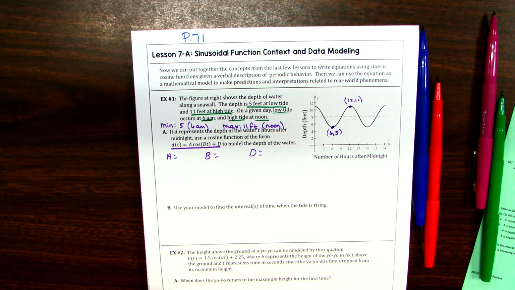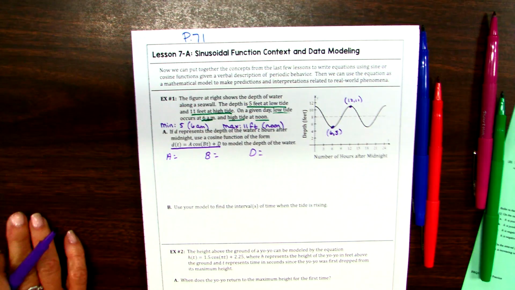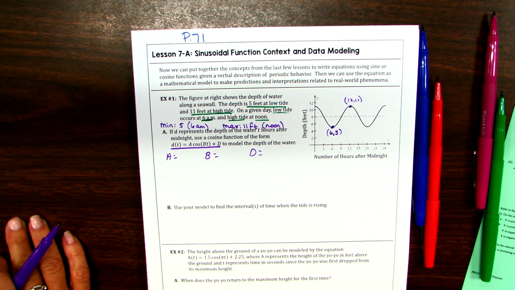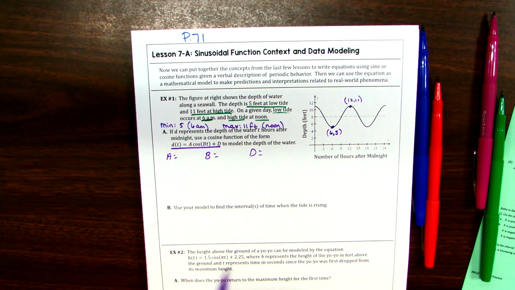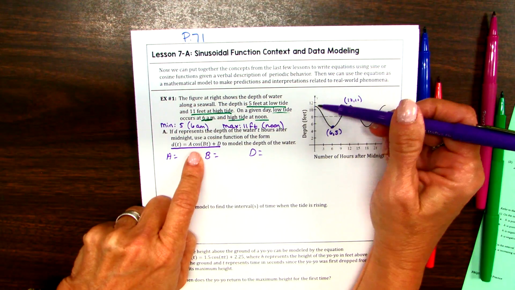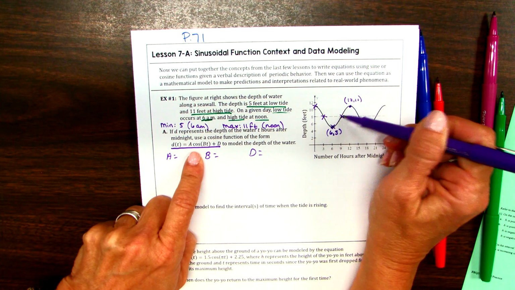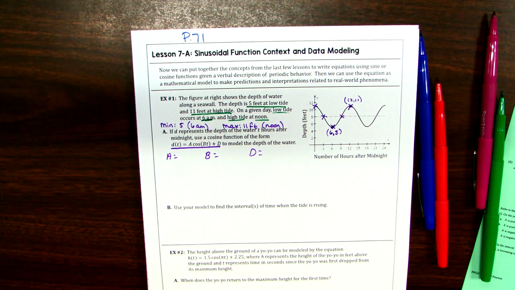And notice they left off C. C is our phase shift, C is our starting point. So if there is no C, that means we start at 0. So the graph should match the pattern of cosine, starting at 0. And it does, right? So we have up, middle, down, middle, up. Perfect.